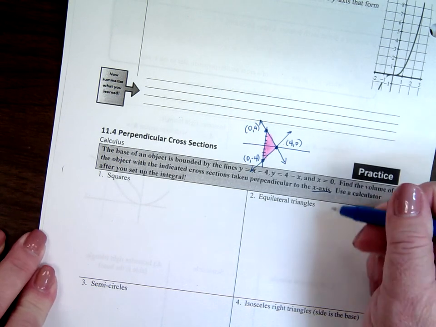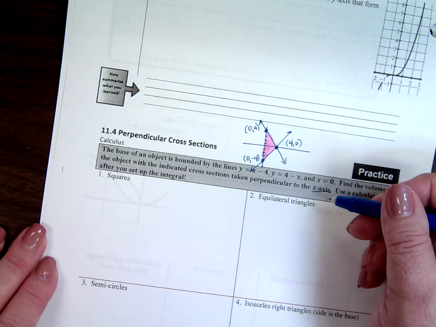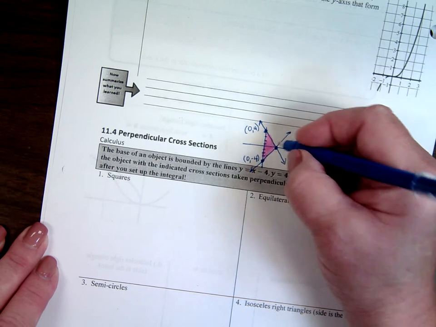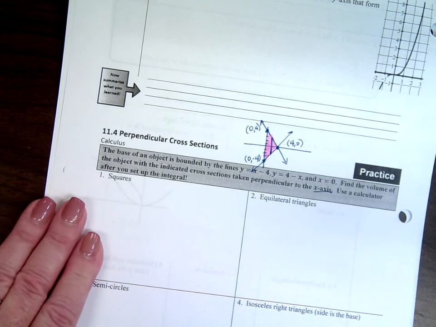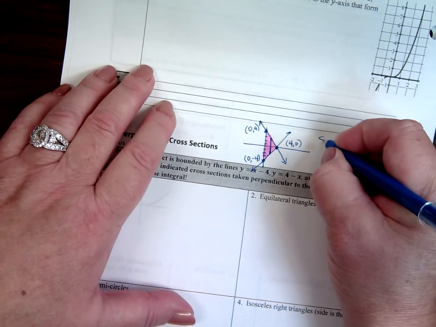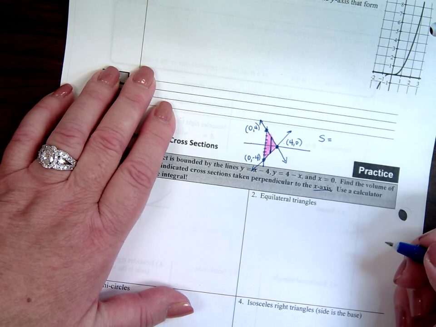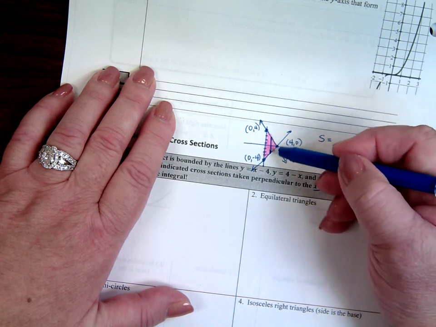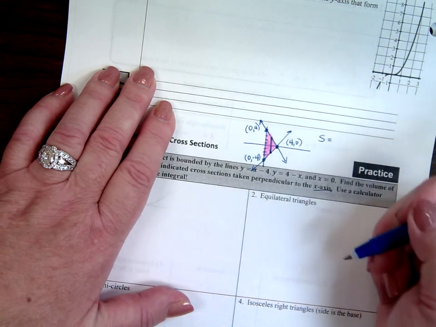Now, if I am perpendicular to the x-axis, are my representative rectangles vertical or horizontal? Vertical. Right, with respect to x, I'm vertical. So what does that make the side of my shape? Say it were a square that I was going to use, and I'm laying my square down on this. How do I figure out what the side is? It's going to be whatever the length of this representative rectangle is, going from top to bottom.